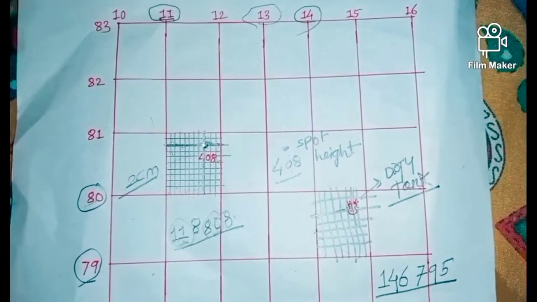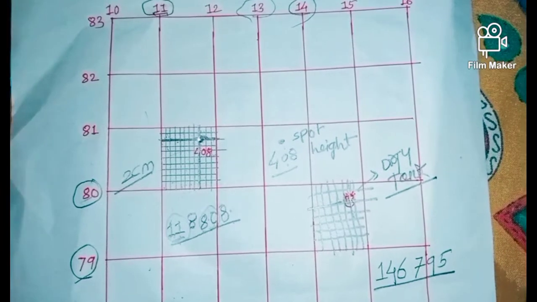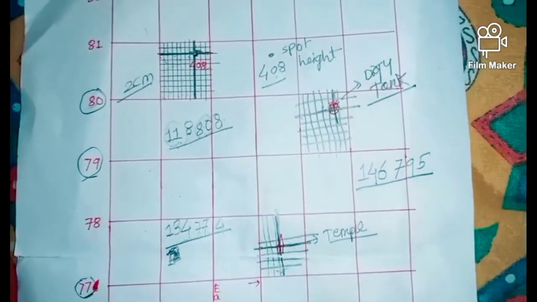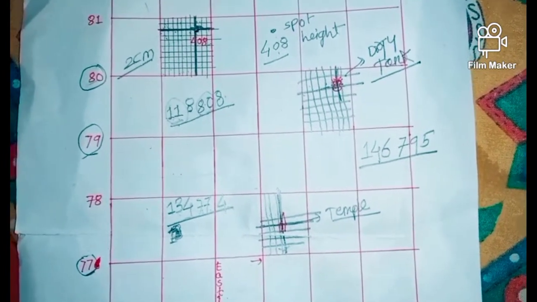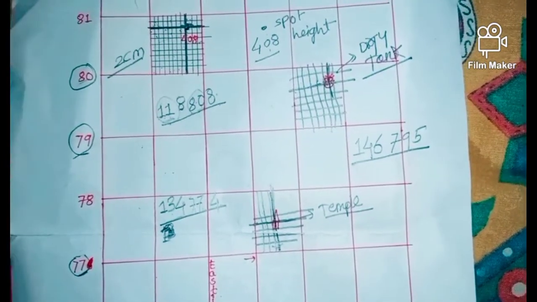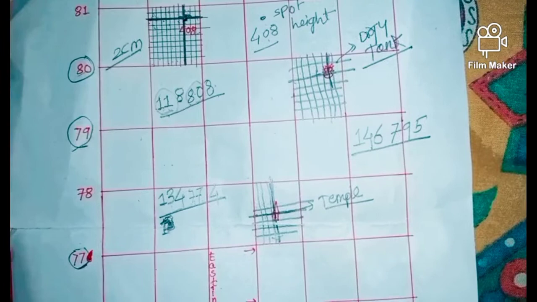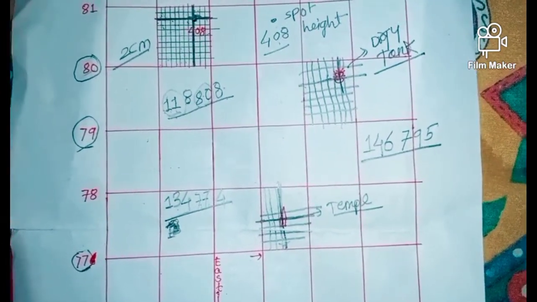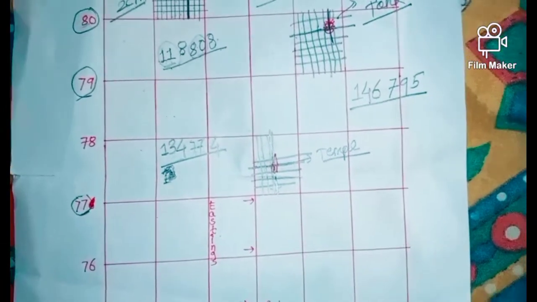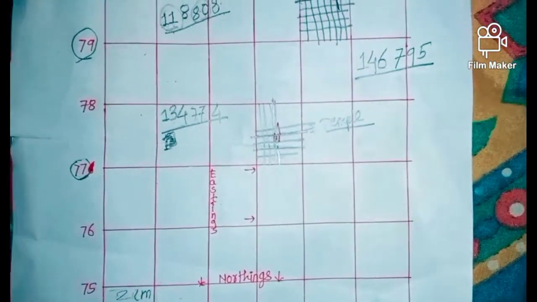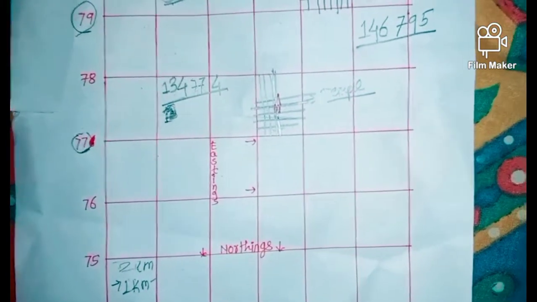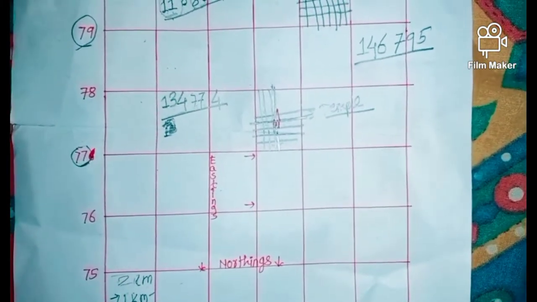Hope that this practice and the explanations will help you a lot to find out the six figure grid references of the given features. So here are a few more. Try to understand, have some logic how this could have been found out, and some more you can try to practice under the given topo sheet. Few will be asked as a part of homework. Hope this one is clear to you.